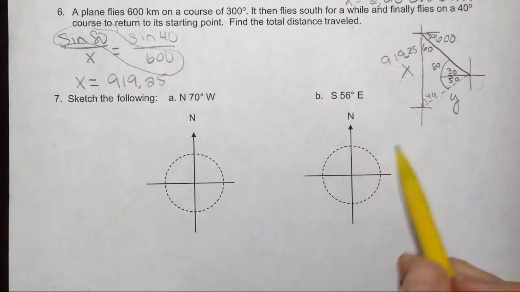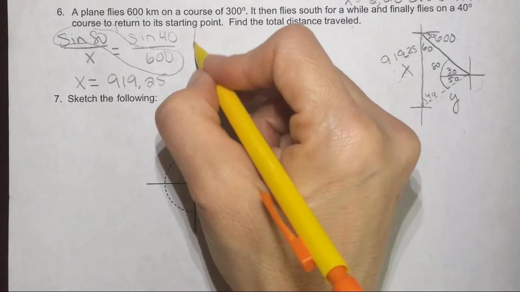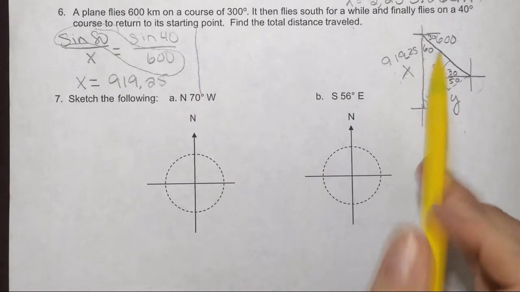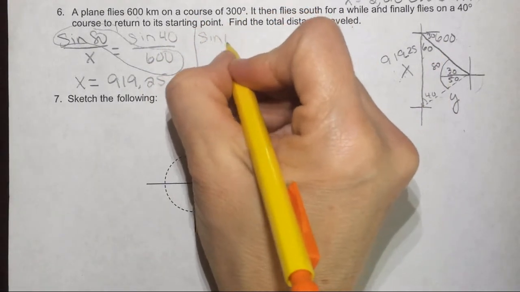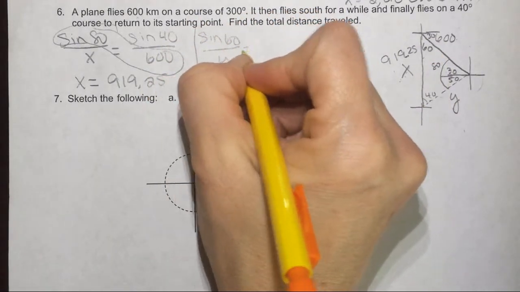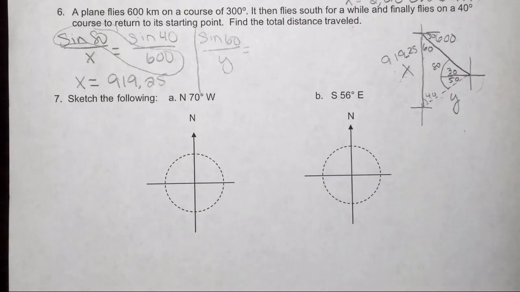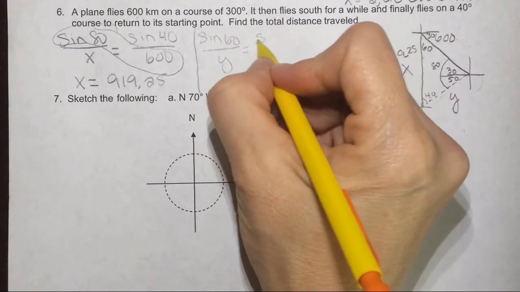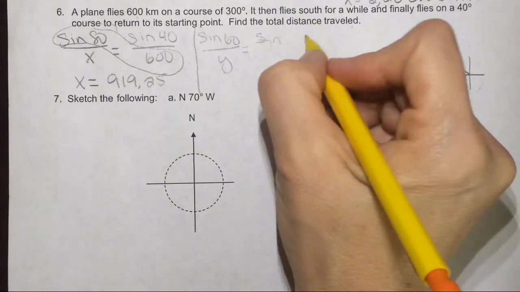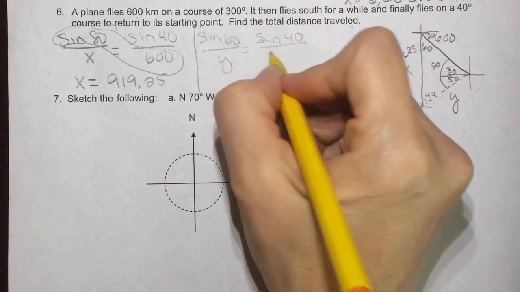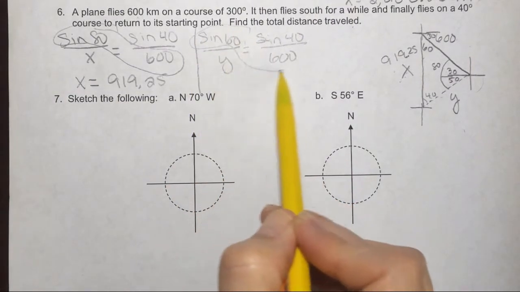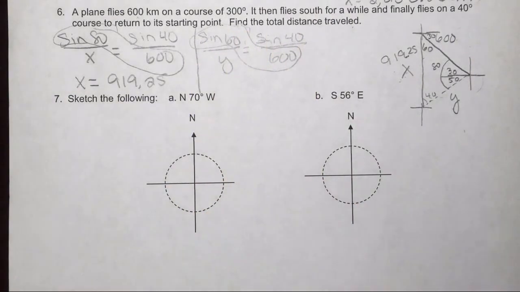Okay. Now we're going to go find side Y. We're going to do the exact same setup. Opposite the Y is 60. So sine of 60 over Y. And again, I'm going to use the ones that I was given, these initial two right here. So I'm going to have sine of 40 over 600. And then we're going to do the same multiplication. I'm going to multiply these two and then divide by the sine of 40.